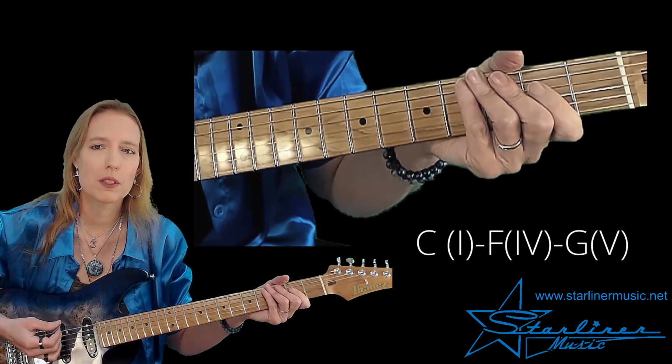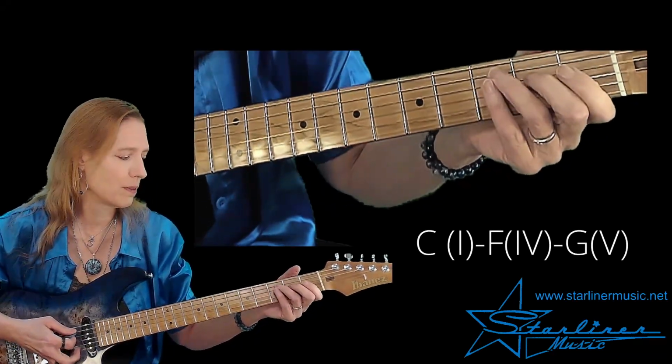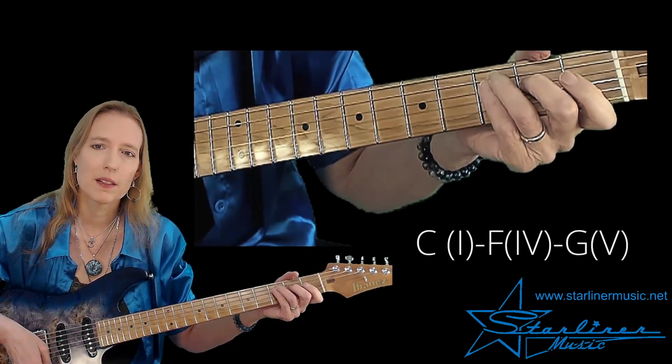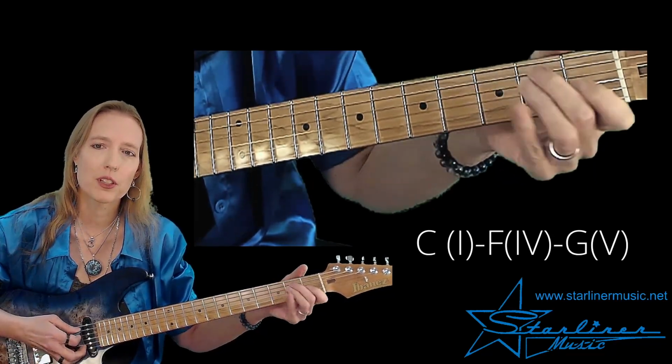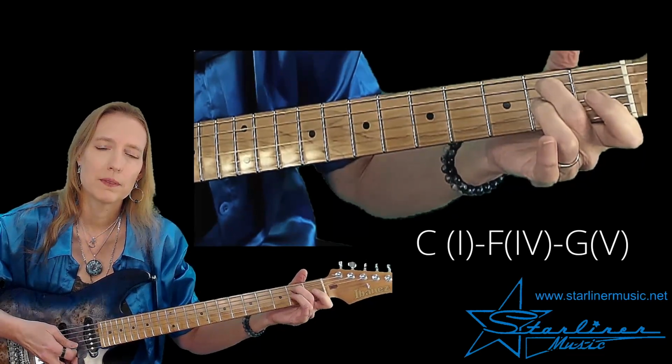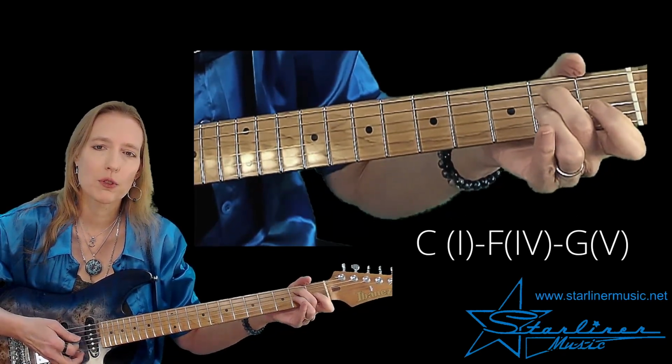So if I'm in the key of C, I have C, the 1 chord, and then my 4 chord is F, 5 chord is G, and so that's my first grouping.